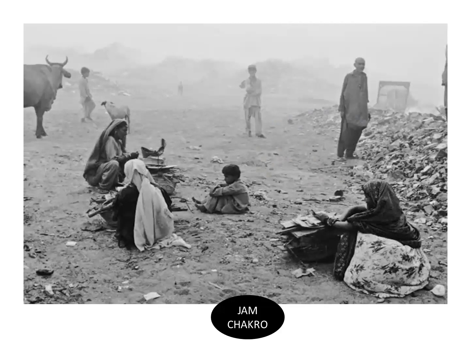It is the landfill site of Karachi called Jam Chakro. And of course, you can see the people living there as well, which is very unfortunate. But this is one of the unfortunate realities of huge metropolitans like Karachi and other cities of Pakistan and worldwide as well.